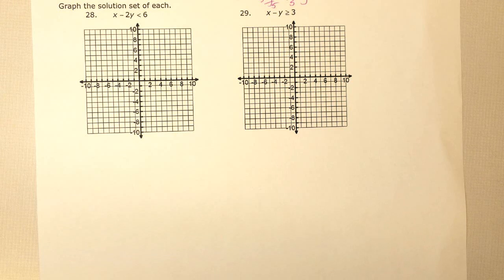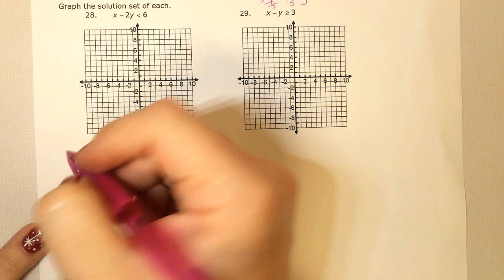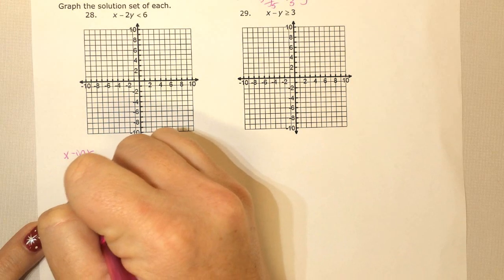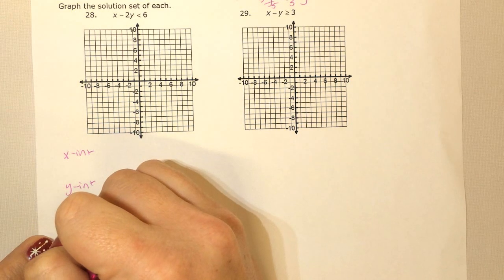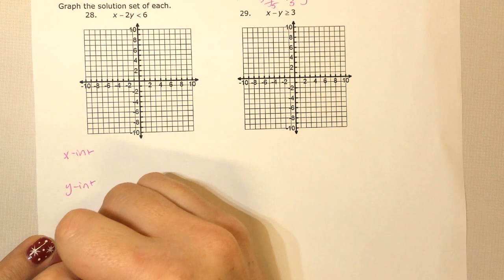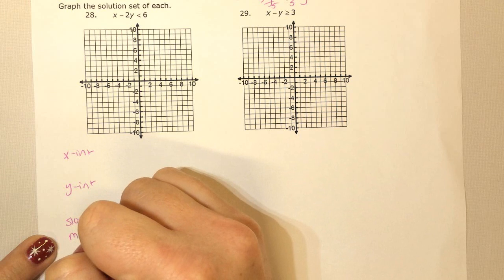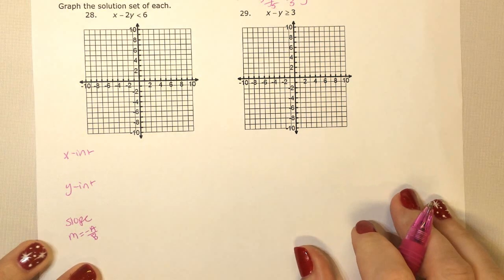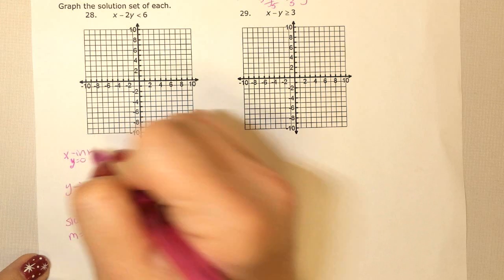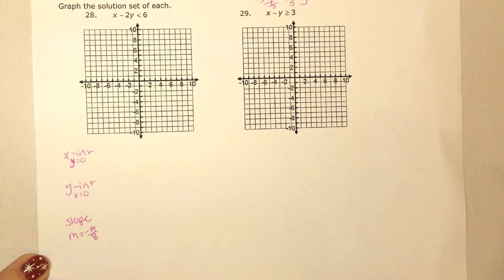Okay, number 28 and 29 are graphing inequalities. To graph inequalities, you need to find an x-intercept or a y-intercept and the slope. So I'm going to find those things, which we've already done on some problems. Just a reminder, your slope is opposite of a over b. The x-intercept is where y equals 0. The y-intercept is where x equals 0.